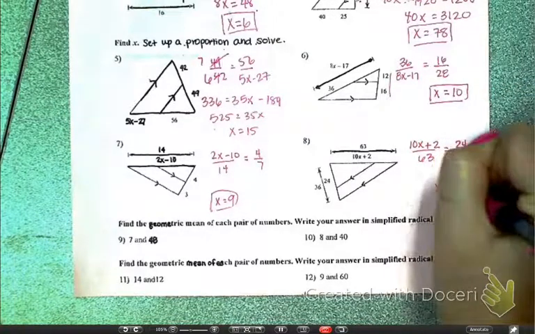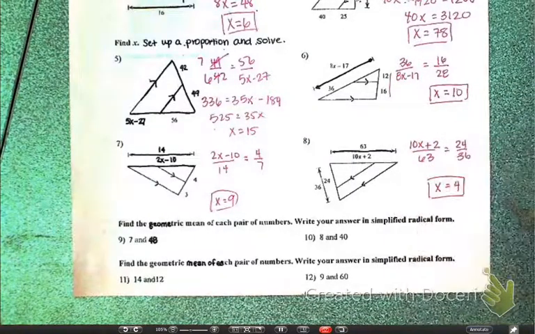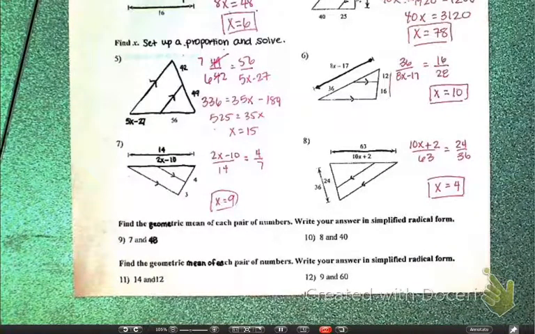And you should end up with x equals 4. Questions on 1 through 8? So there are 4 questions like that on tomorrow's test. So setting up a proportion and then solving. So 4 questions like 1 through 8. So far so good?